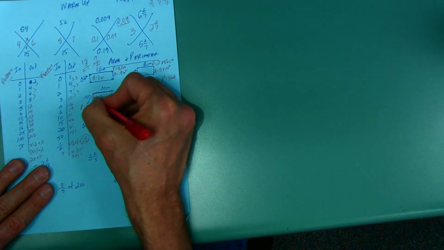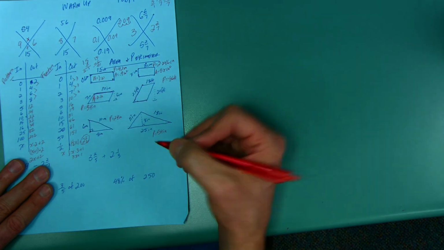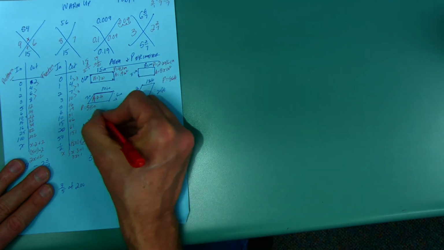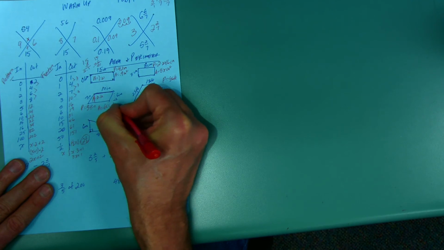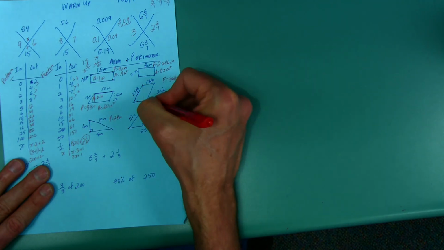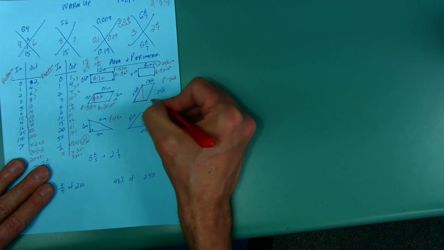Why does that work? Because I can chop off this triangle, slide it over here, and make a rectangle. 6 times 10 is 60 square inches. Same thing here. I'm going to chop this off, slide it over here. Perfect fit in this triangle.